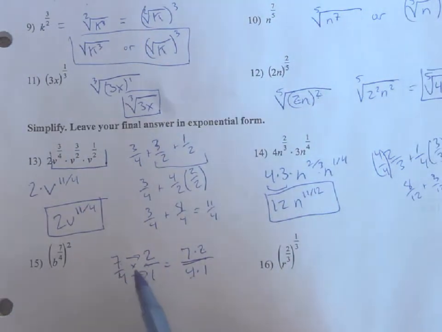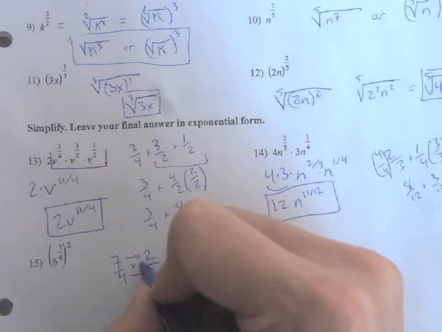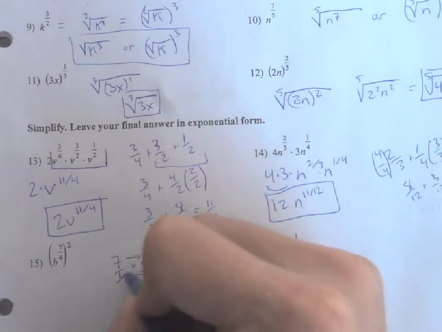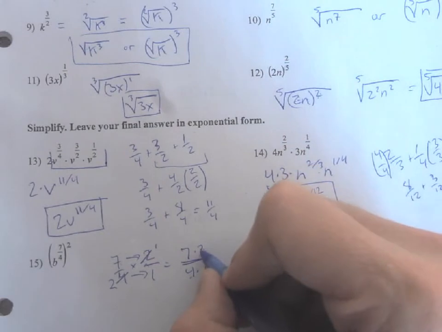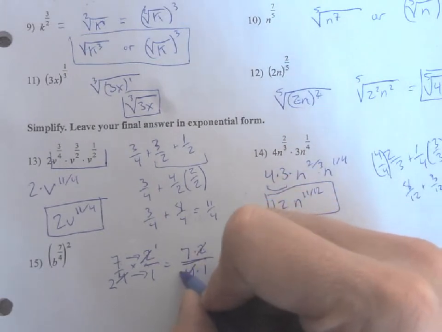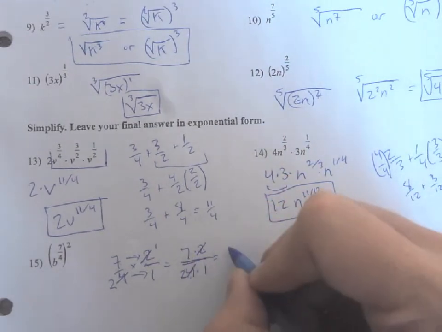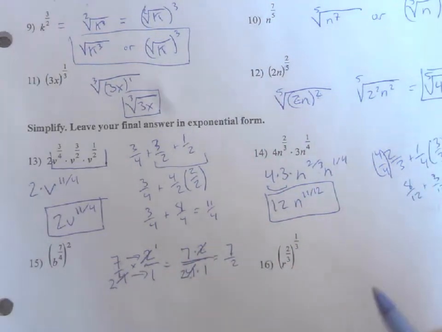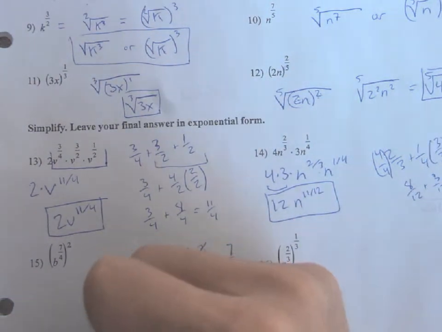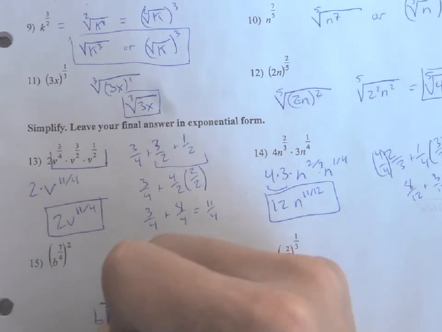So from the beginning, I could say 2 goes into 2 once and 2 goes into 4 twice, and I could simplify there. That's the same thing as doing it here, and so I get 7 times 1 over 2 times 1. So either way, you're going to get 7 over 2, and that is our exponent.